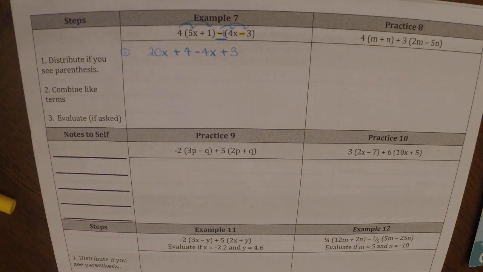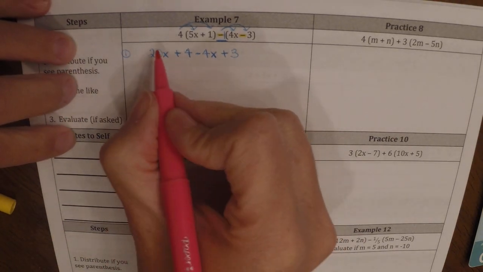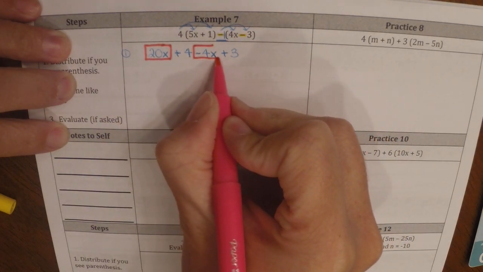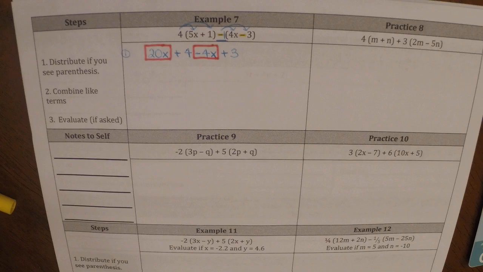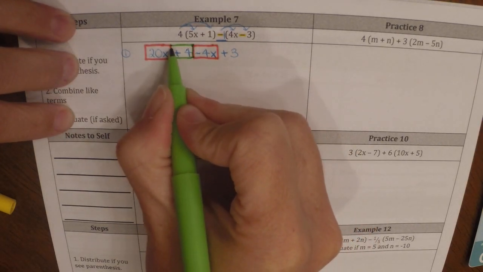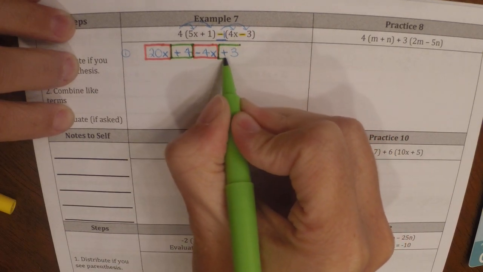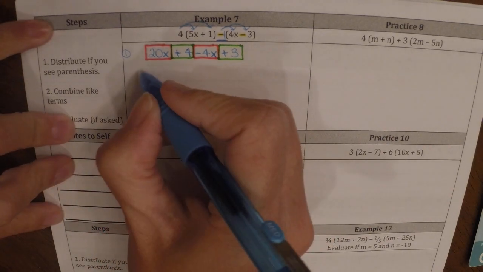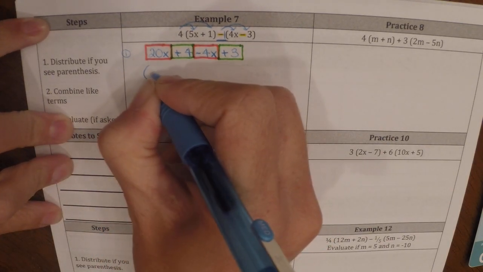So then step 2 is to start to make our groups. So I have 20x and negative 4x. And then I have positive 4 and positive 3. So if I go to make my groups, I've got a pink group and a green group.